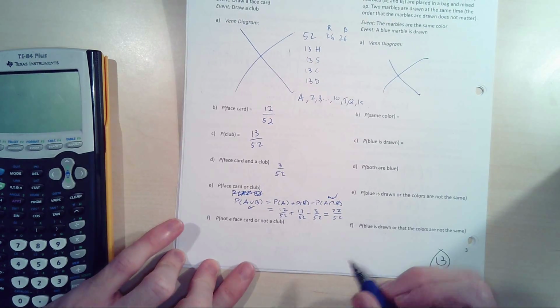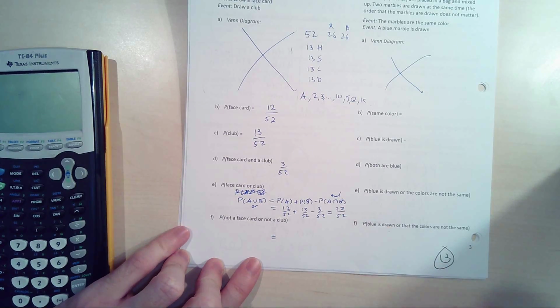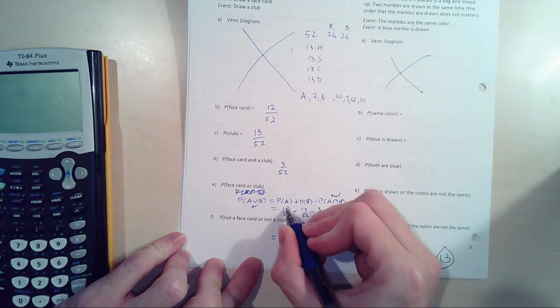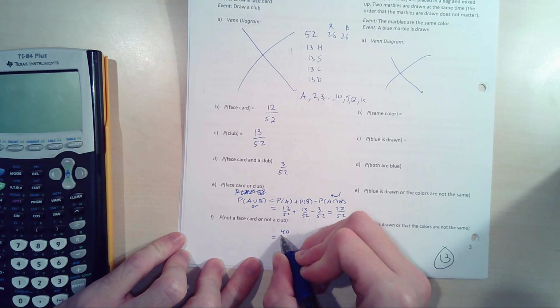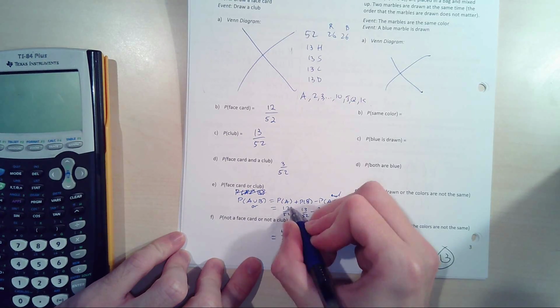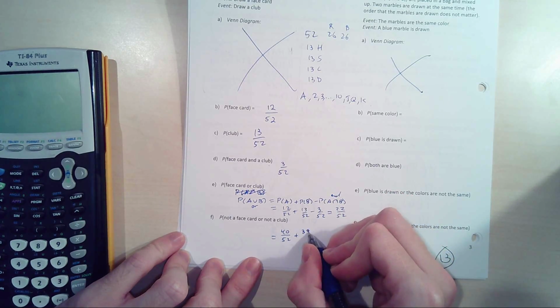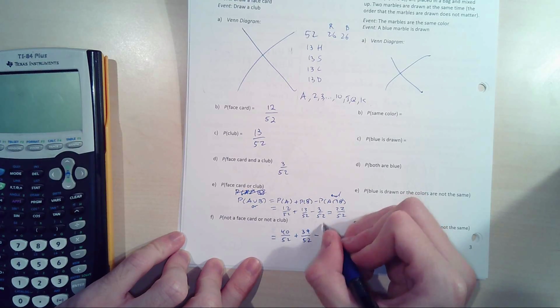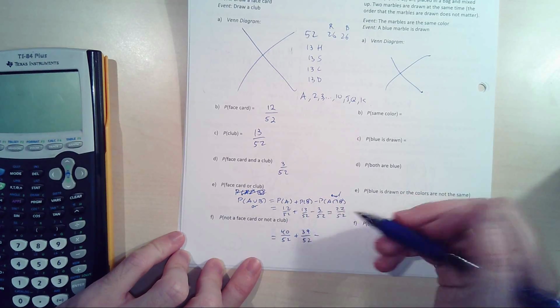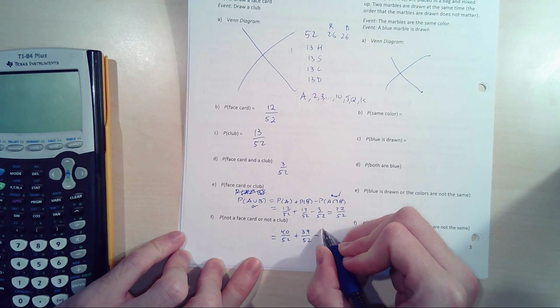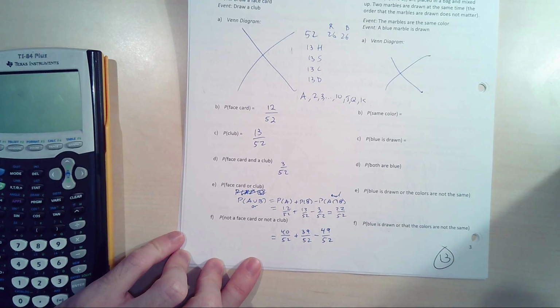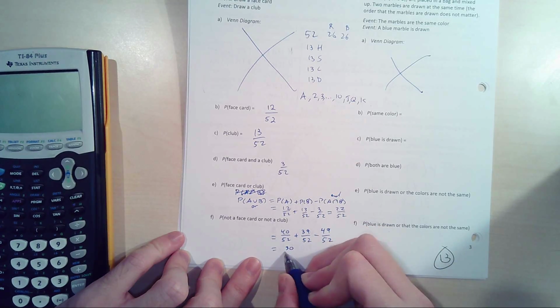So not a face or not a club card. Well, the opposite of that is going to be 40 over 52, because I'm adding these up. Not a face card must be the opposite of that. Not a club card must be the opposite of that, which is 39 over 52, minus not the and of the ors there, which has got to be, oh boy, what is that? 49 out of 52. So what's that? 79 out of 52 minus 49 is 30 out of 52.